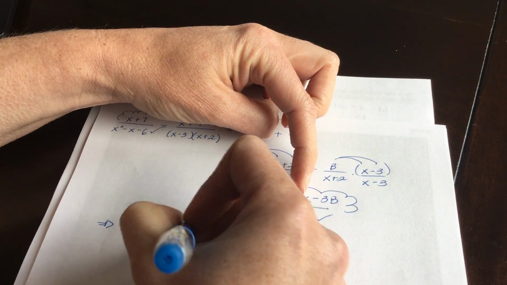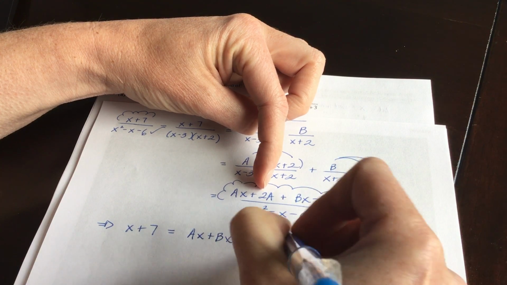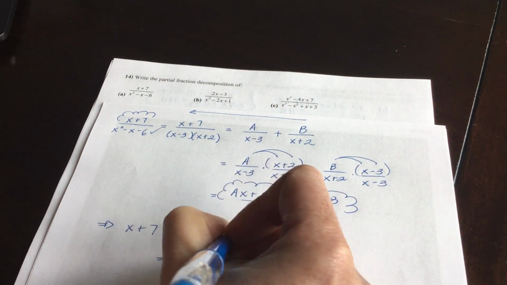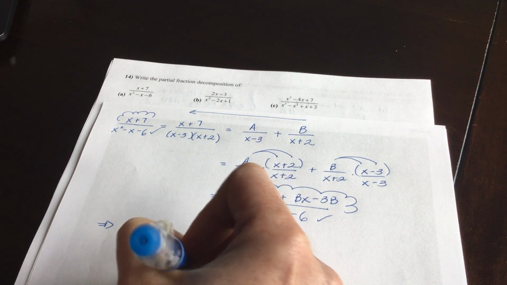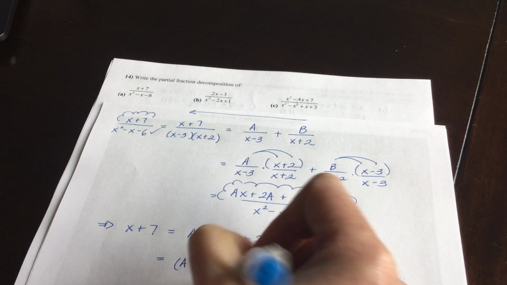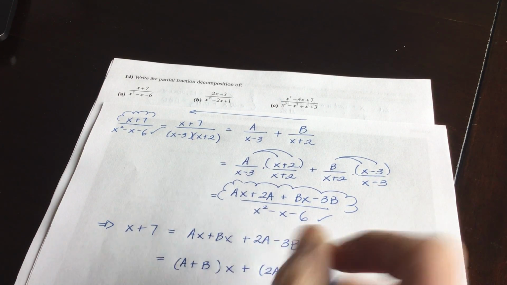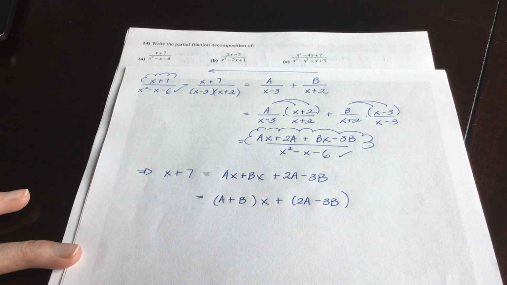Ax and Bx are x terms. And then I'm going to group the non-x terms, 2A and negative 3B together. I'm also going to factor the x out of the x terms and put parentheses around. This is more steps than you really need, but I'm explaining it assuming that someone might need some extra explanation here.